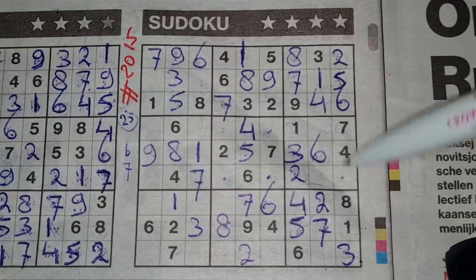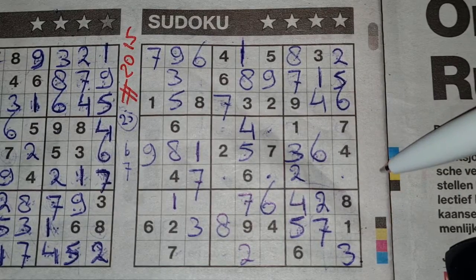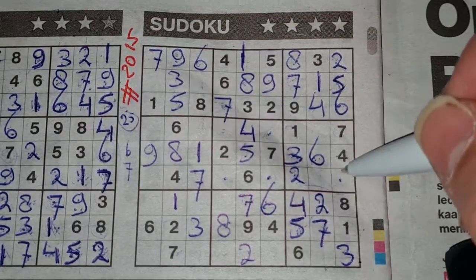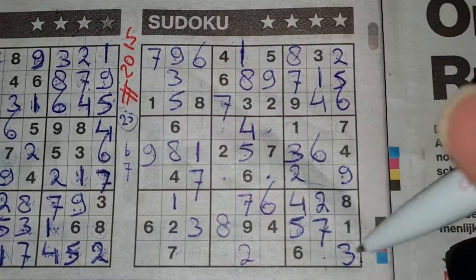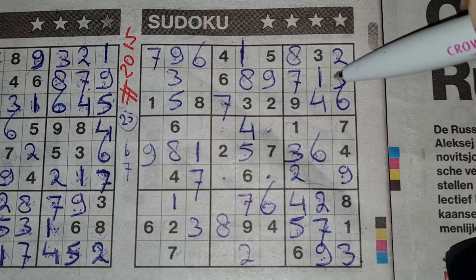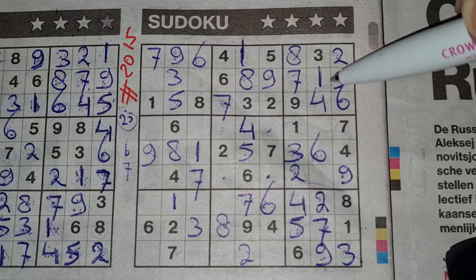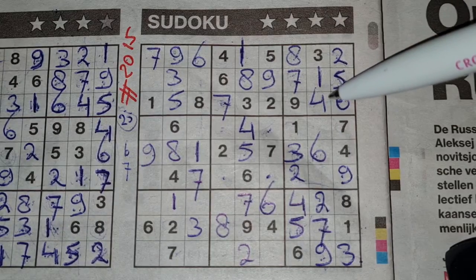One number left in the last column for the number 9. 9 is missing here. One number left in this big square for the number 9.